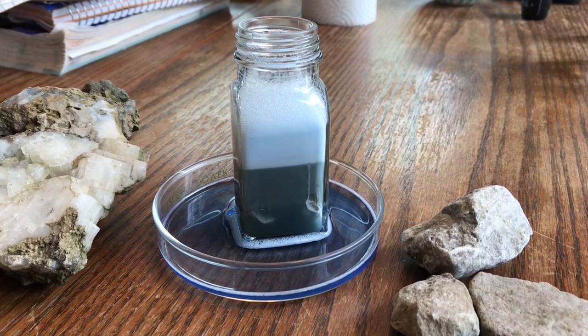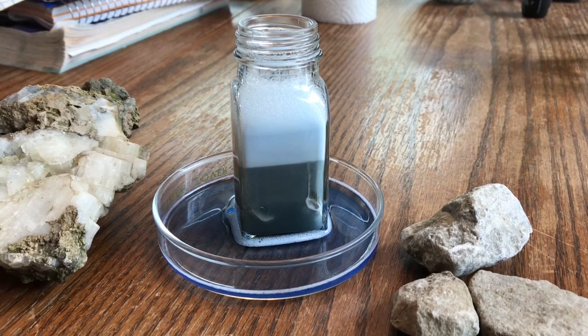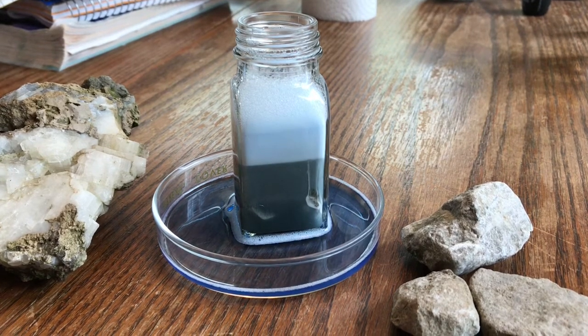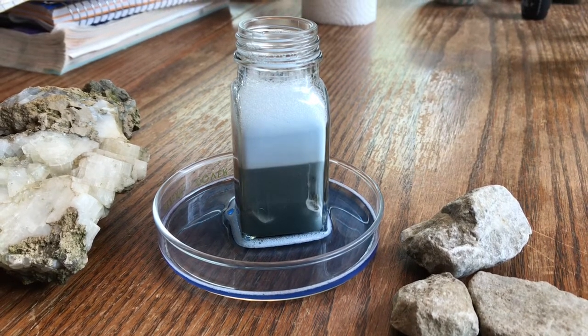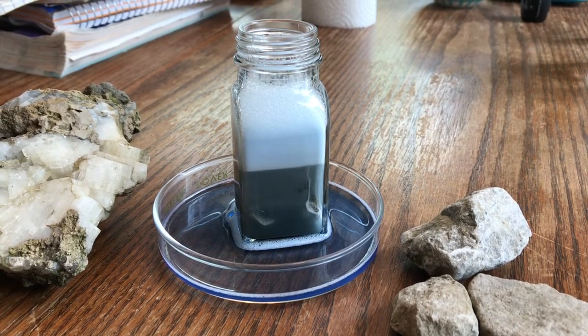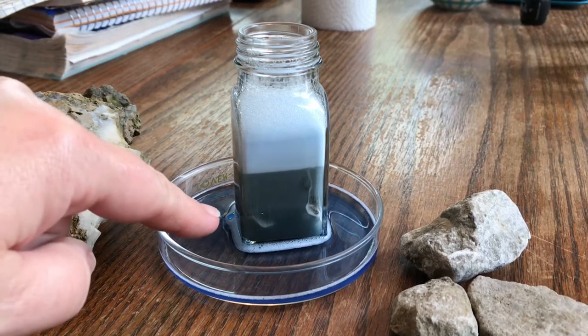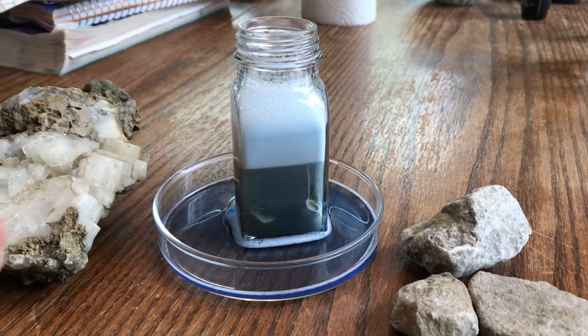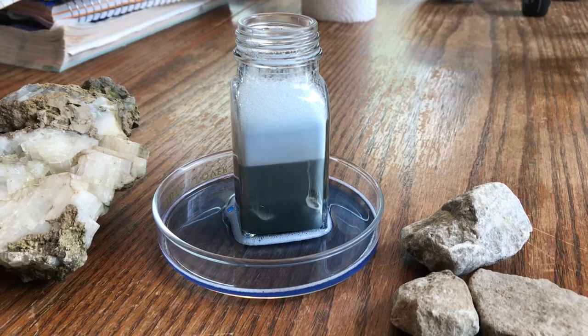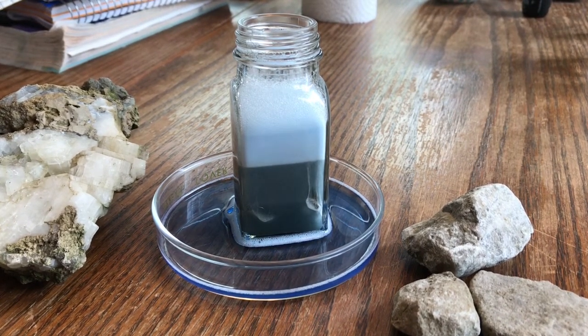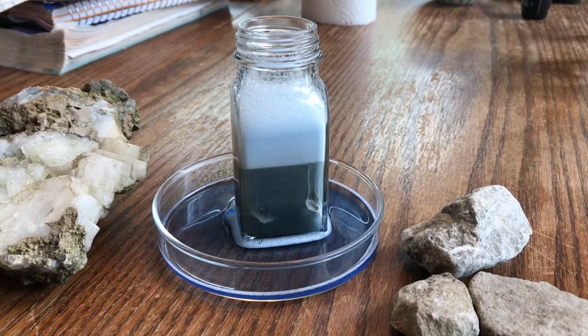And this lesson on using effervescence to identify the mineral calcite has kind of morphed into another lesson on chemical weathering. What we're seeing now is that the limestone rocks I dropped in there are getting smaller and smaller and smaller. But because of the law of conservation of matter, we know that they did not disappear. They have just changed.